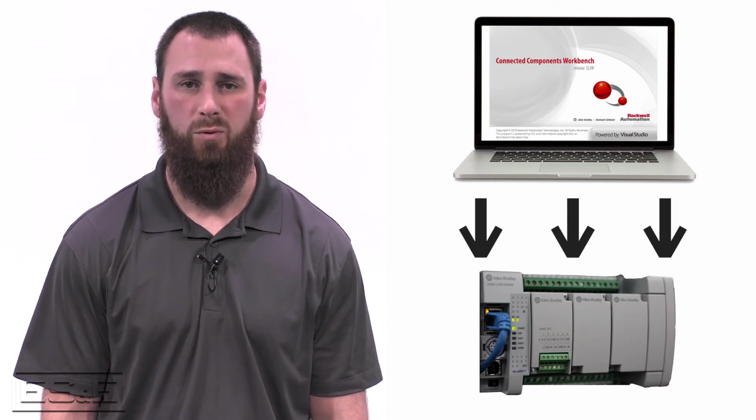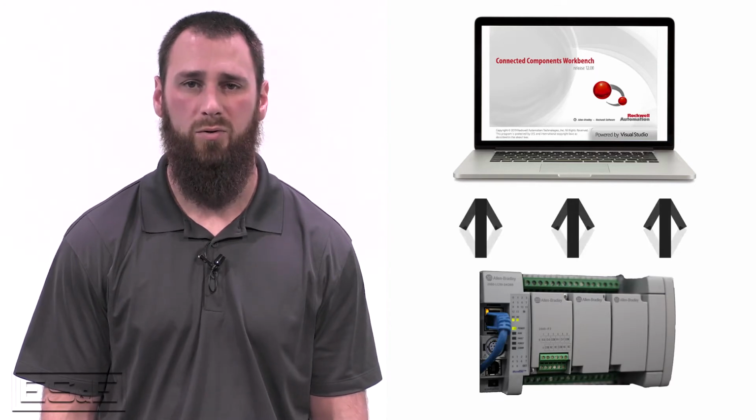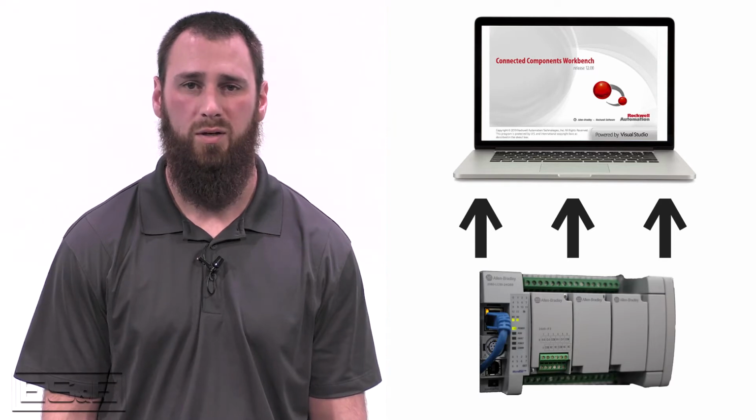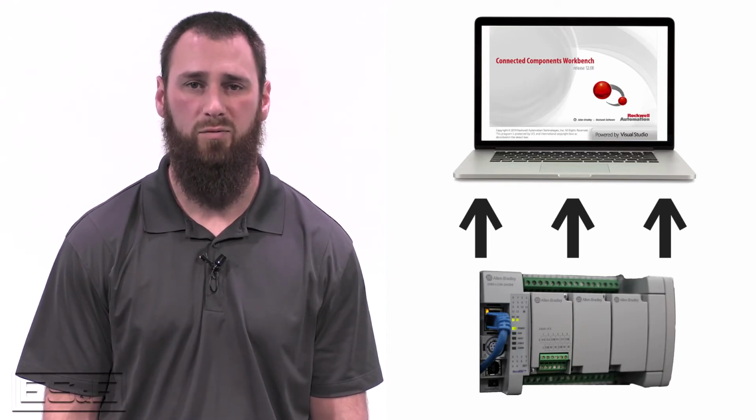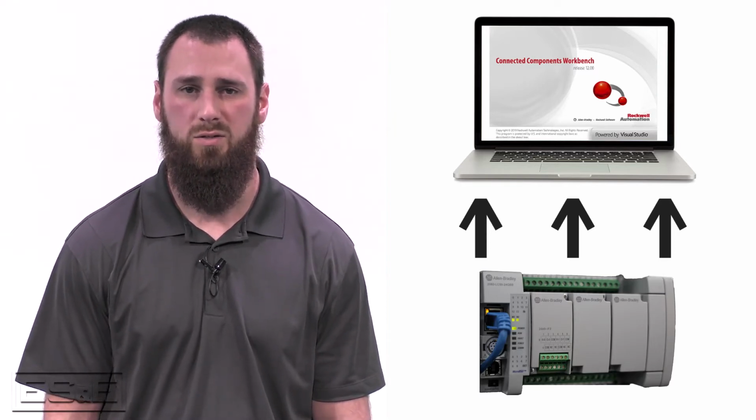So typically, if you are walking up to an existing system, you only want to upload. Upload is the safest thing unless you know that the controller has lost its program and you have to take the offline file from your laptop and download it into the processor.